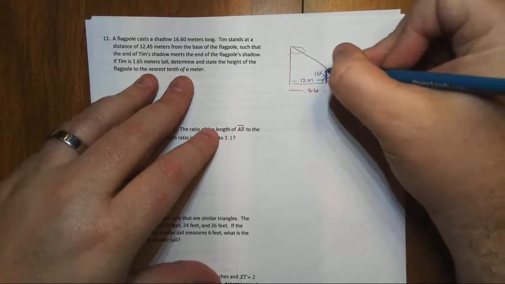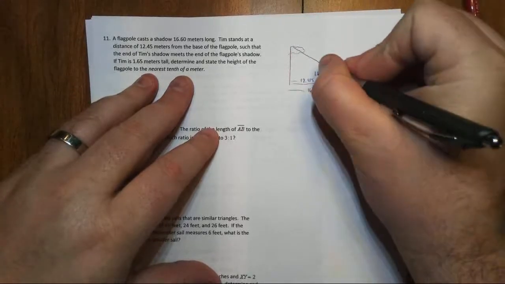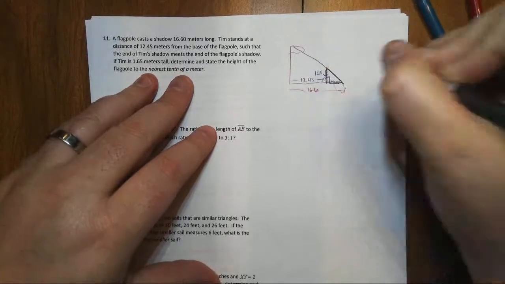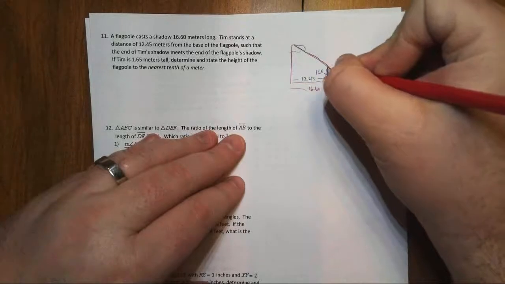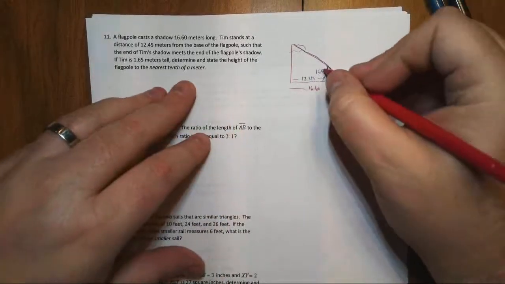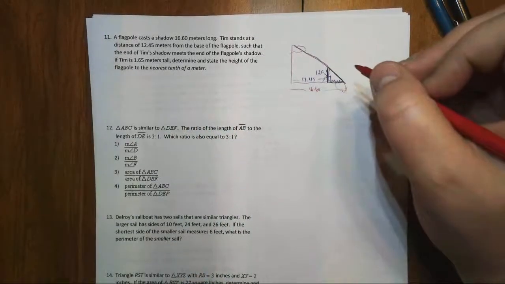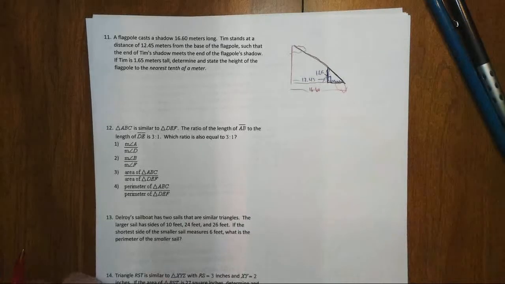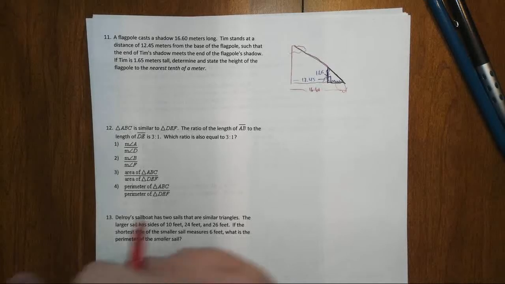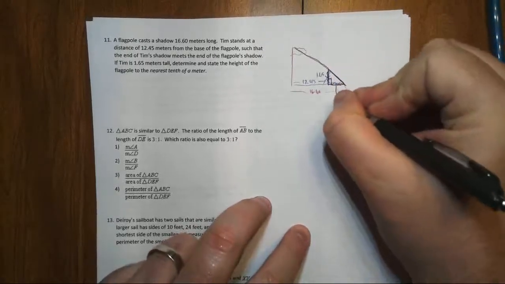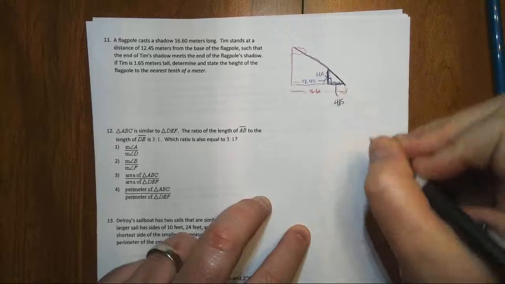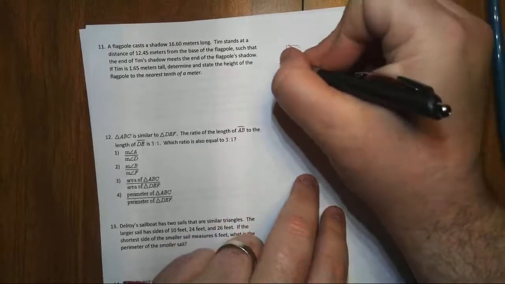Tim's triangle is right here, and you can kind of see that. So here's Tim's triangle in black. There's Tim, and we have the triangle going around it, which I guess we can trace over in red since we already got it. So we know what Tim is here. We can subtract 12.45 from 16.6 to end up with, I believe, 4.15. So this side right here is 4.15 meters. And then I don't know what this is.